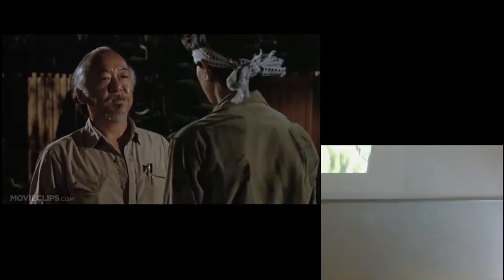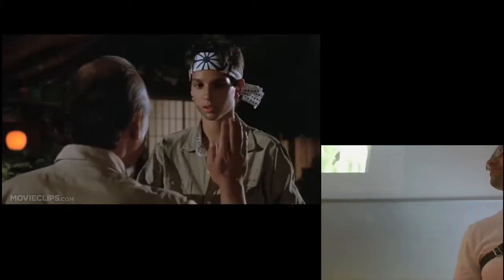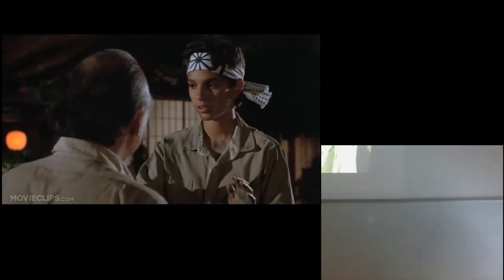Hey. Wax on, wax off. Wax on, wax off. Wax on, wax off. Concentrate. Look at my eye. Like a hand. Thumb inside. Wax on, hat. Wax off. Wax on, hat. Wax off. Wax on. Wax off.